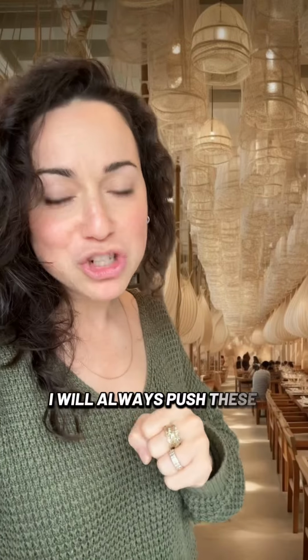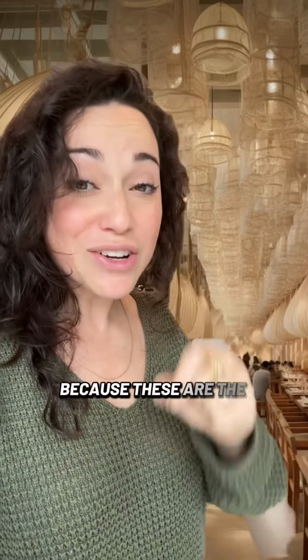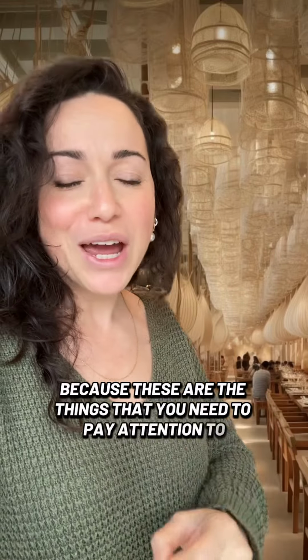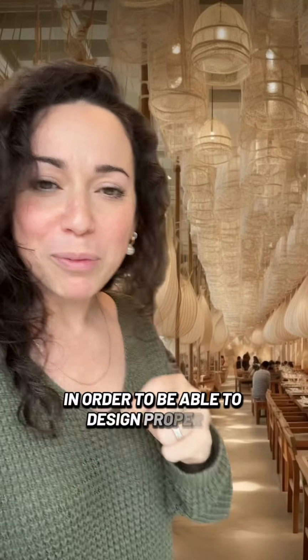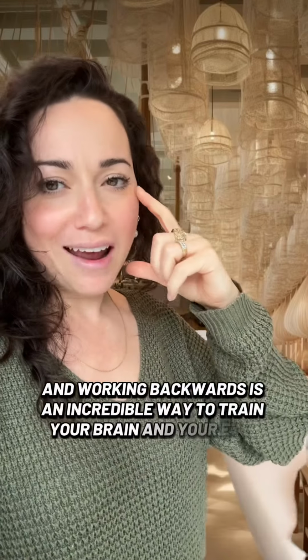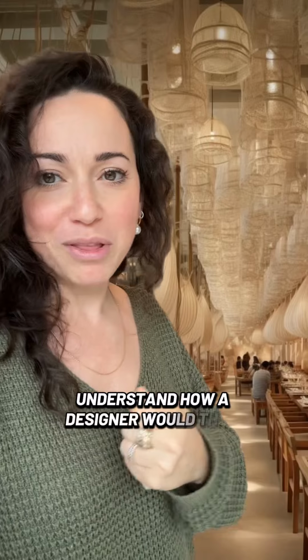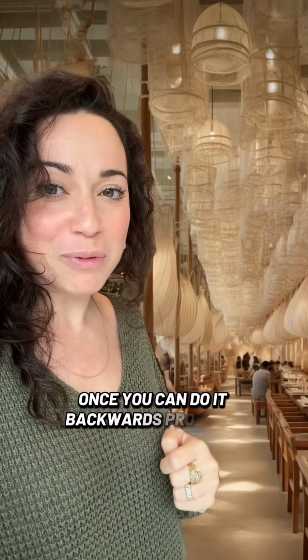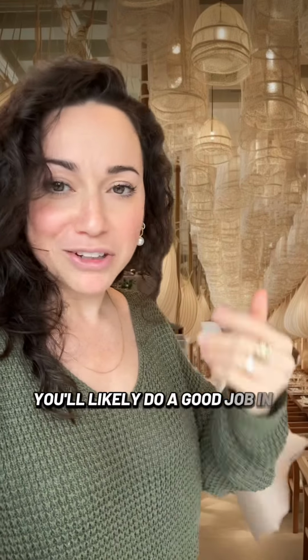I will always push these points hard for you because these are the things that you need to pay attention to in order to be able to design properly. And working backwards is an incredible way to train your brain and your eye to understand how a designer would think. Once you can do it backwards properly, you'll likely do a good job in your client consults.